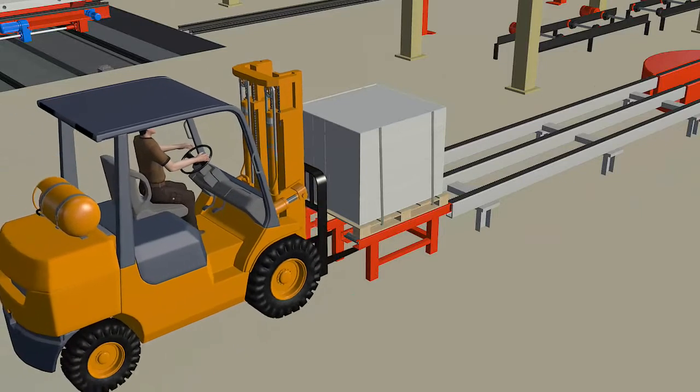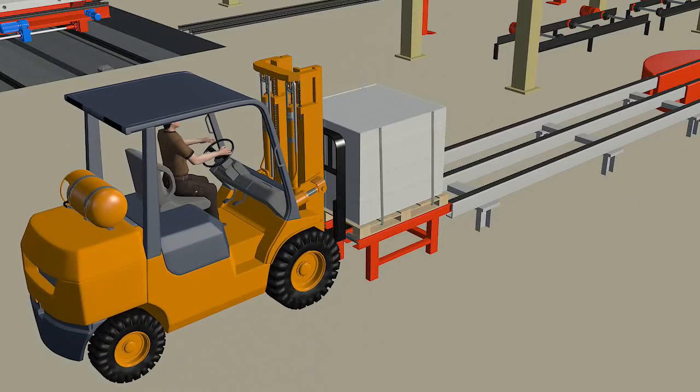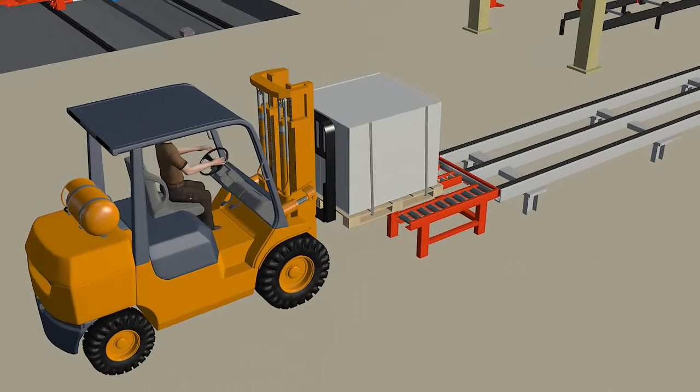The forklift moves the blocks to the storage area of the finished product, according to the specifications.